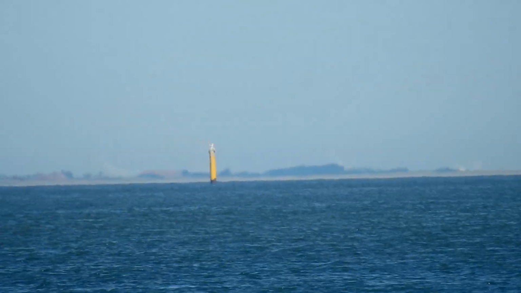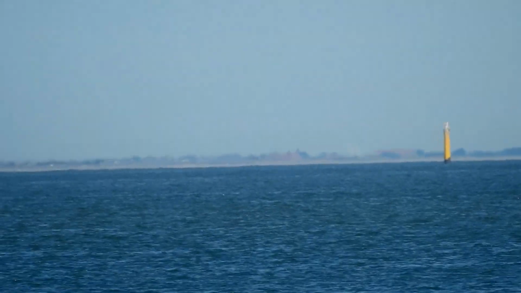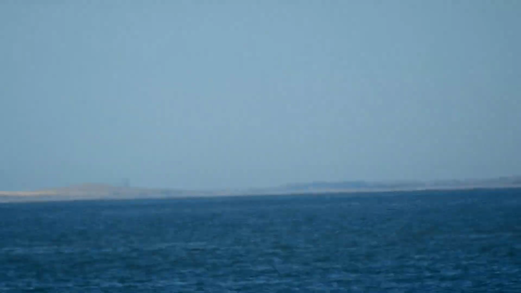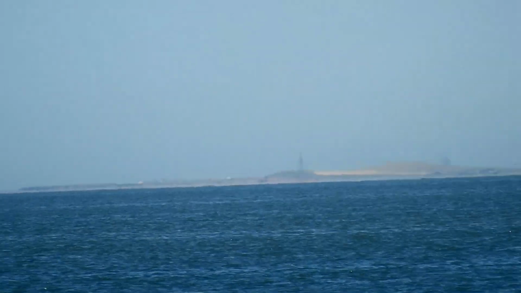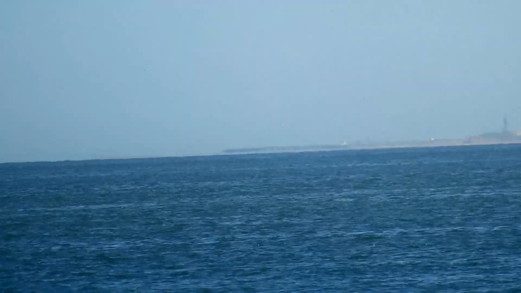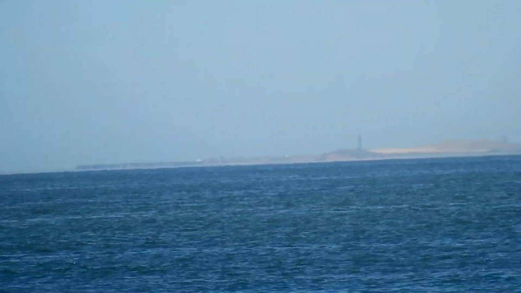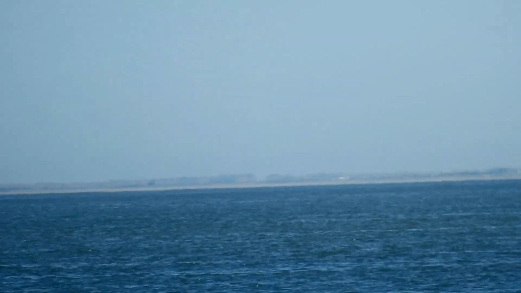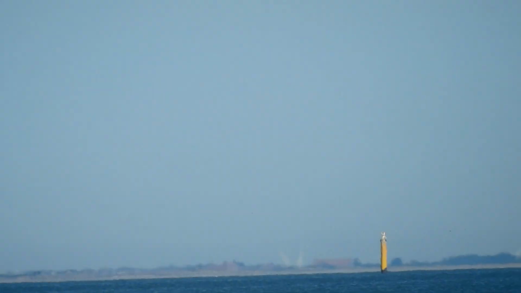Here we have the flat land that runs along the side of it. And that's the end of Barrow there. So that's from 110 inches.